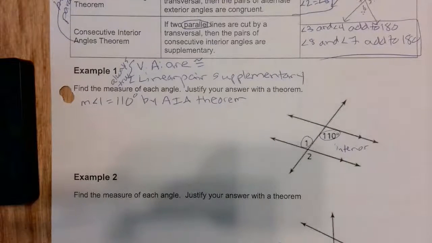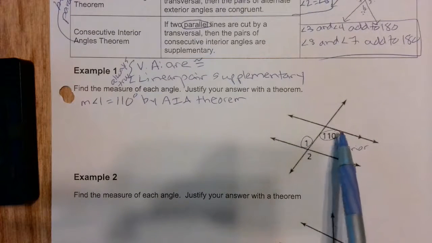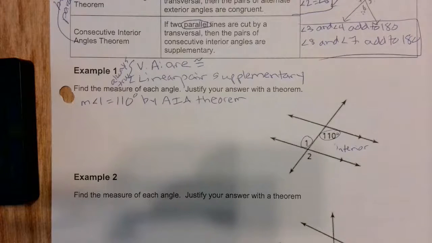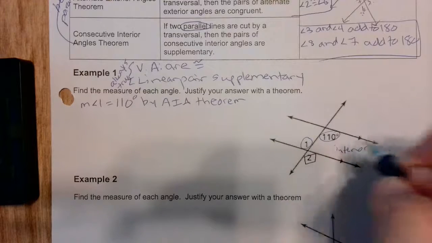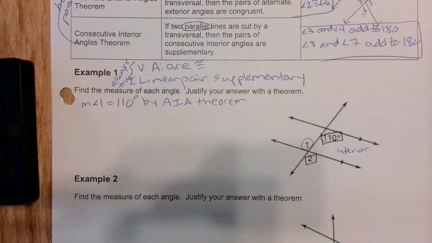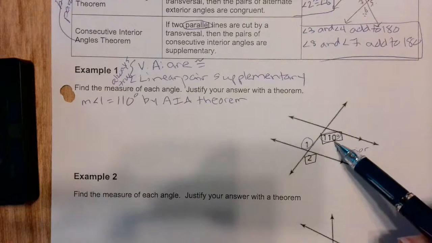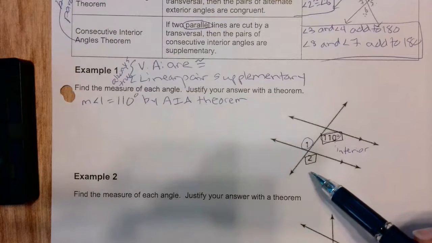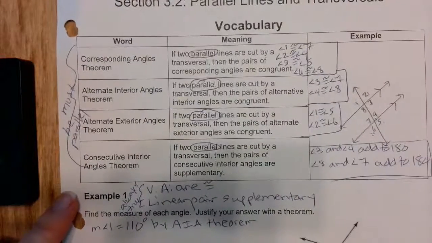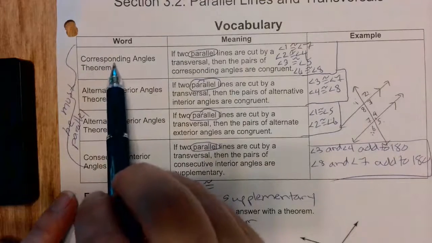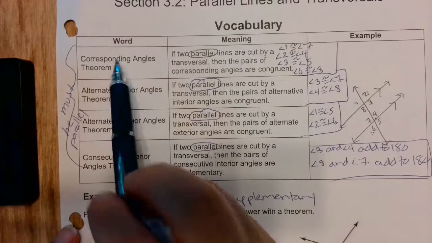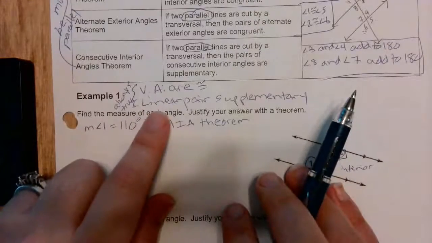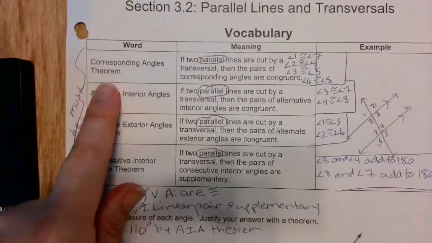By the AIA theorem, angle 1 is alternate interior to 110. All right, now look at 2 and 110. 110 is interior. What about angle 2? That is exterior. So what we said, the only one that allows one interior and one exterior is corresponding, usually. Vertical and linear also do, but probably corresponding here.